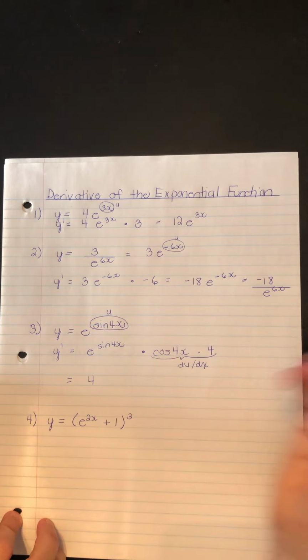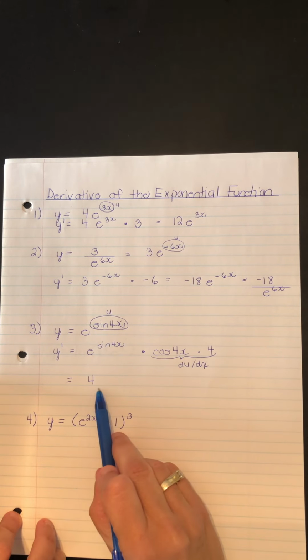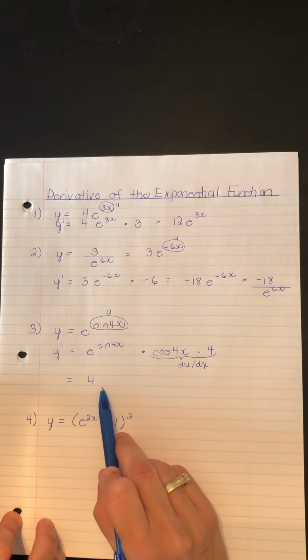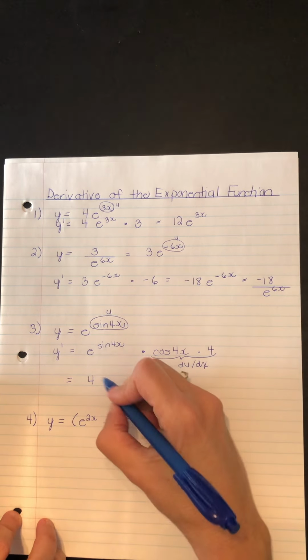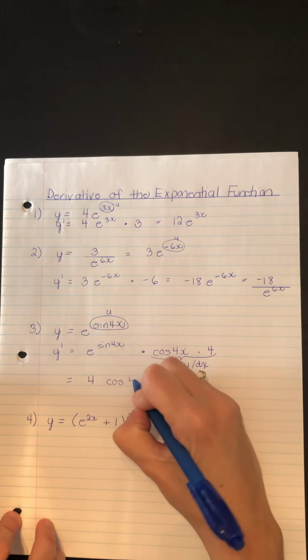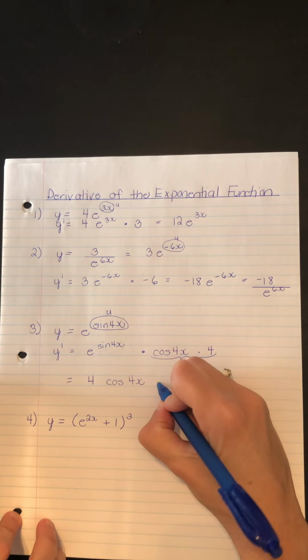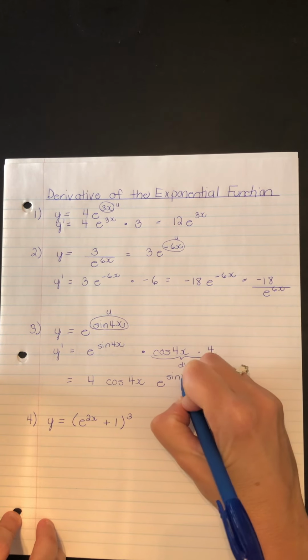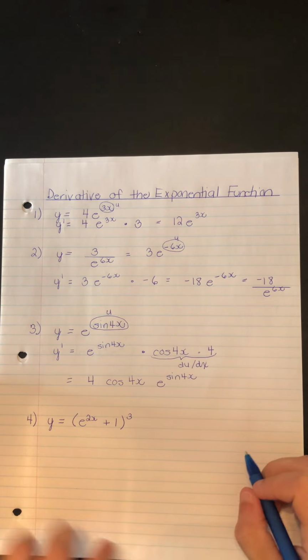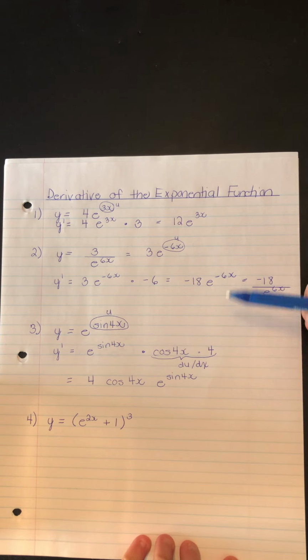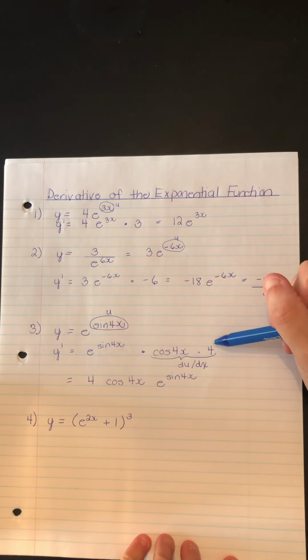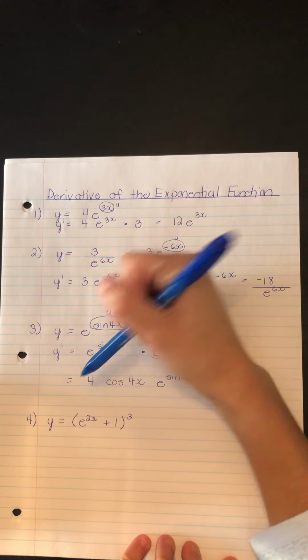So 4 would be first. And then it doesn't matter if you write the exponential function next or the cosine function. That's up to you. So I'm going to choose to write the cosine function first and then the exponential function like that. But the key is natural expression of this term would have the coefficient in the front.